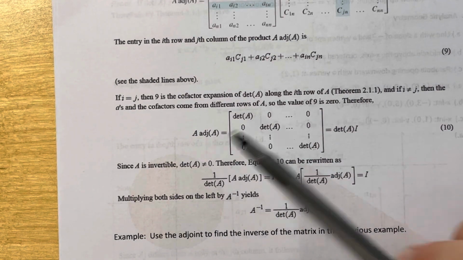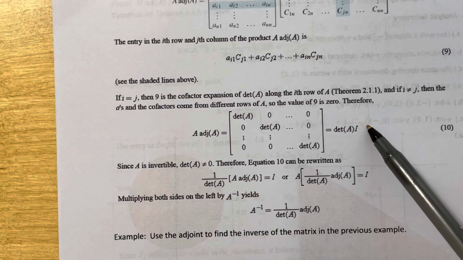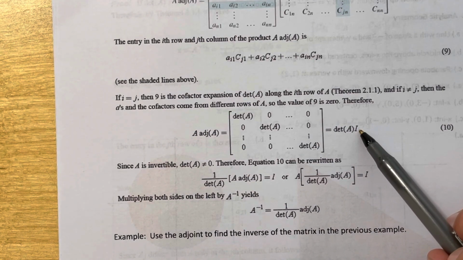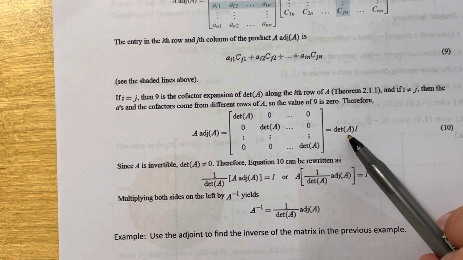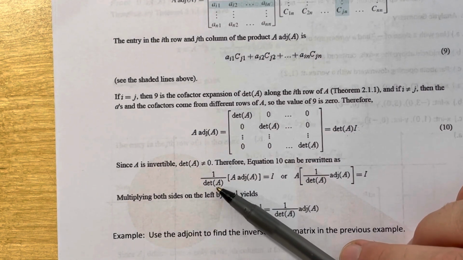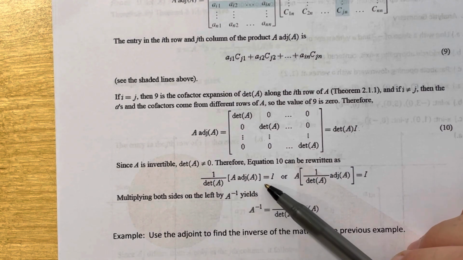So now that I've established this equality here, I can isolate my identity matrix by dividing both sides by the determinant of A, which is the same thing as multiplying by the reciprocal of the determinant of A. So that's what's happening here.